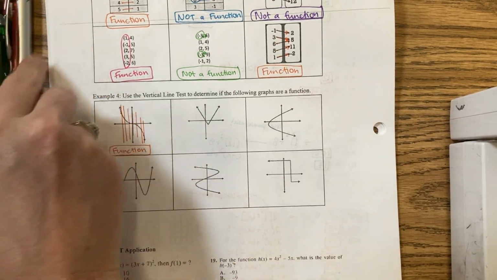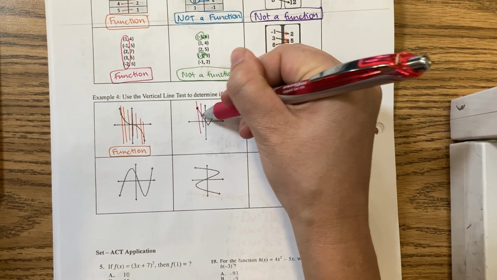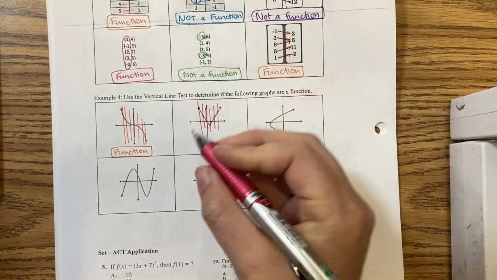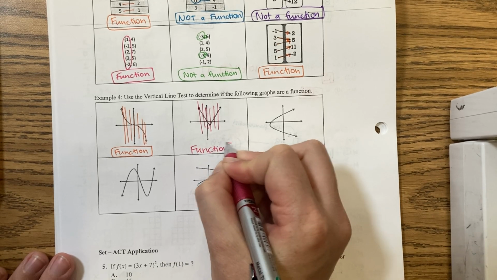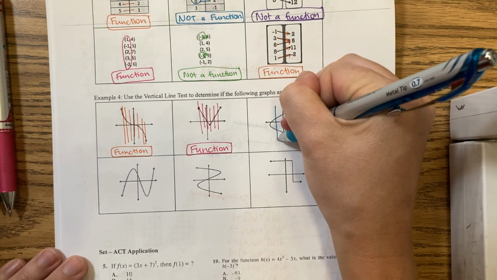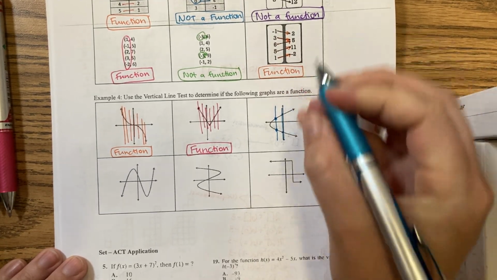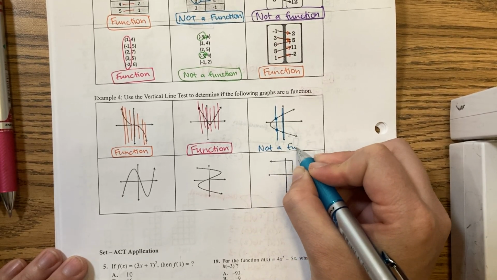With the V, as I draw my vertical line, it touches one time, one time, one time, one time, once. Once it passes the vertical line test, it's a function. With this one, I draw my vertical line, it touches twice, it automatically does not pass the vertical line test, so it would be not a function.